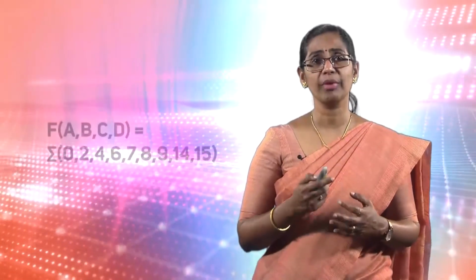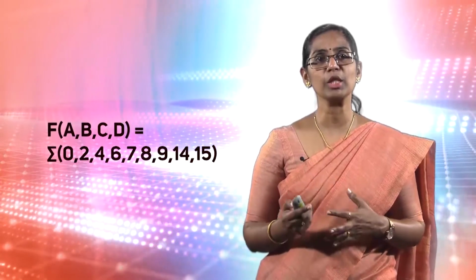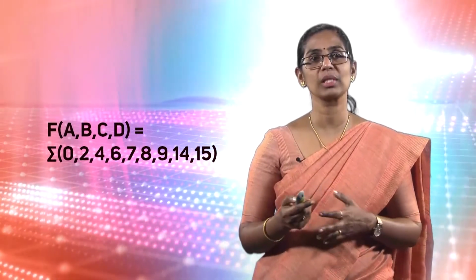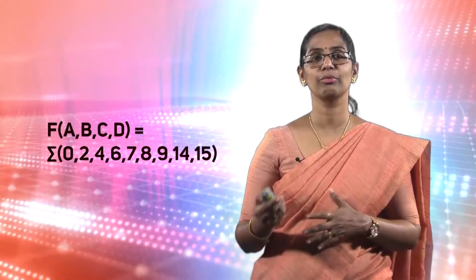Sometimes you may find the question in this way: F of ABCD is equal to summation of 0, 2, 4, 6, 7, 8, 9, 14, 15. It is nothing but the compact form of a canonical sum of products expression. Focus on the terms, each corresponds to a min term that outputs a 1 for the Boolean function. Let us convert it into a sum of products form.